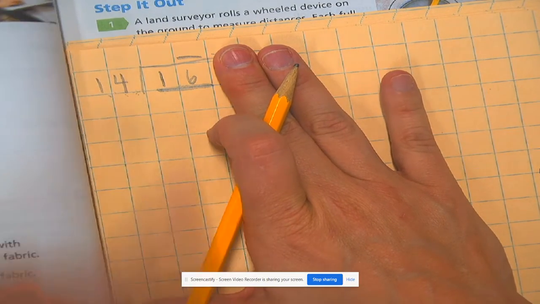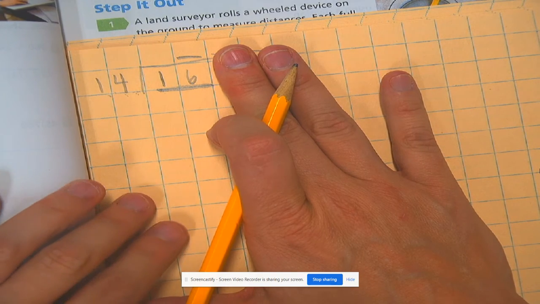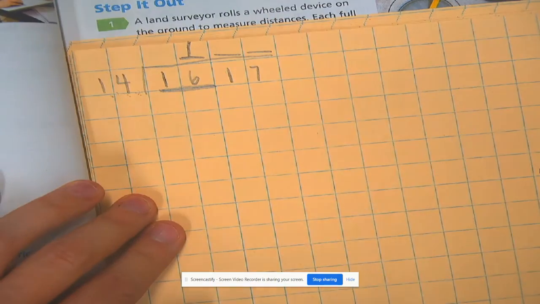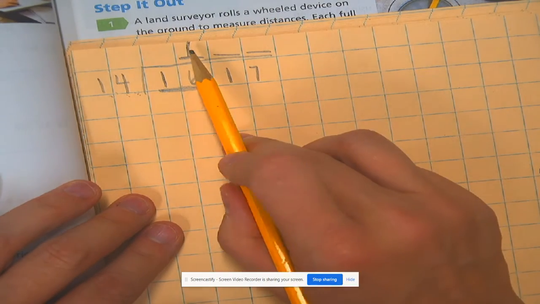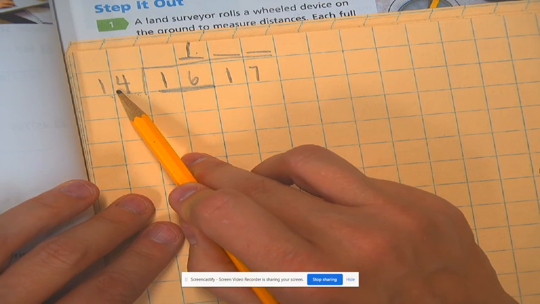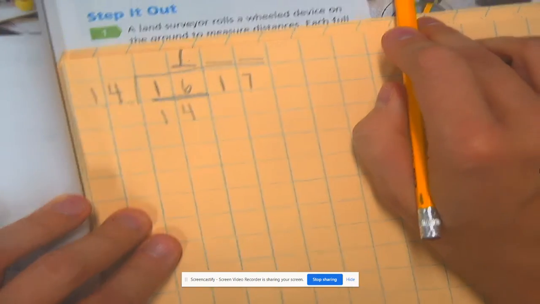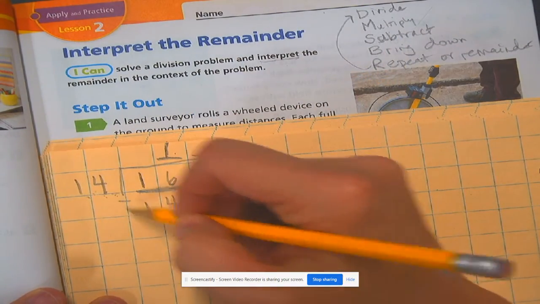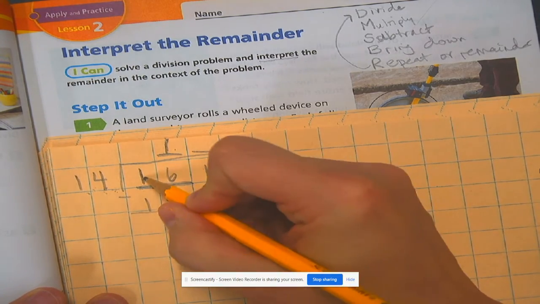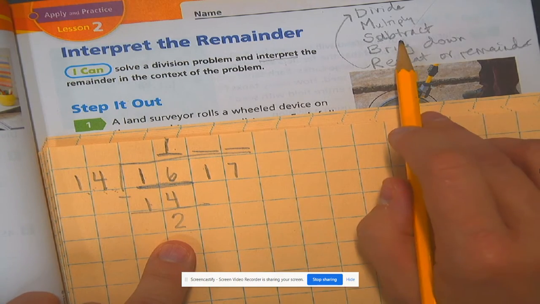16 divided by 14, or 14 times what gives me a number close to 16? 1. So I put the 1 above the 6. Okay, I just divided. Now what do I do? Multiply. 1 times 14 is 14. Now what? Subtract. 6 minus 4, 2, 1 minus 1. And I'm just going to leave it blank. Okay, so we subtracted. Now what?